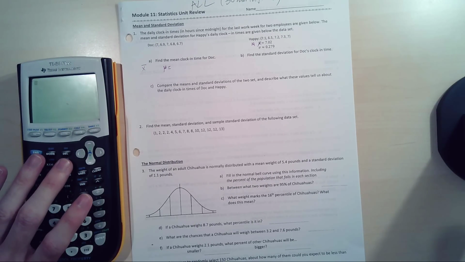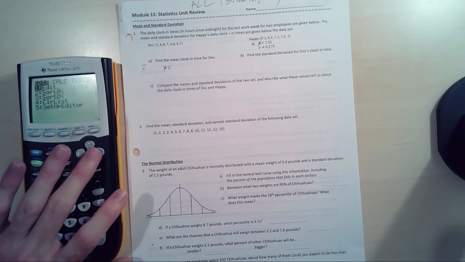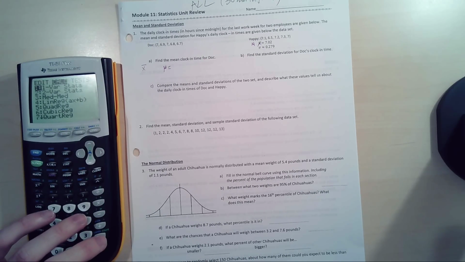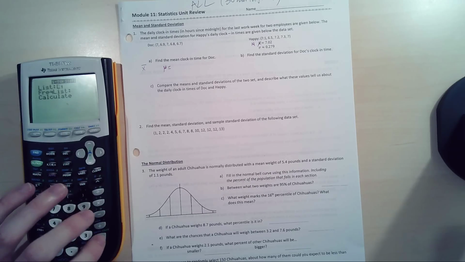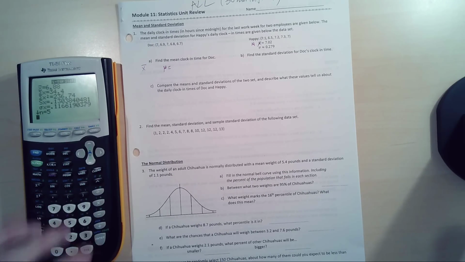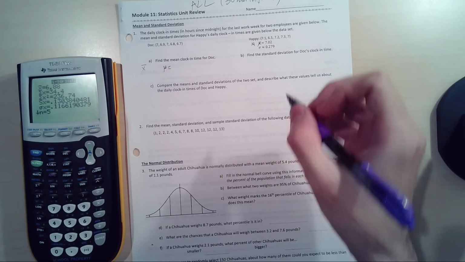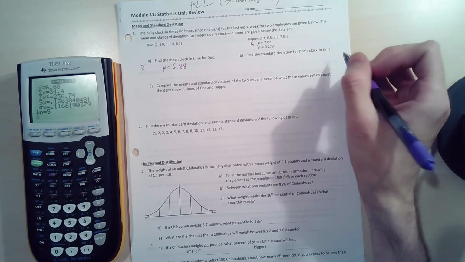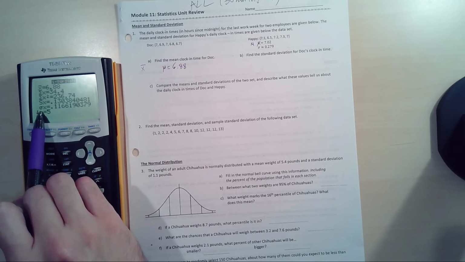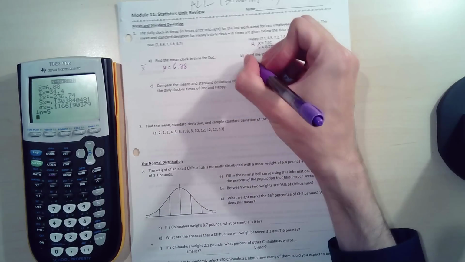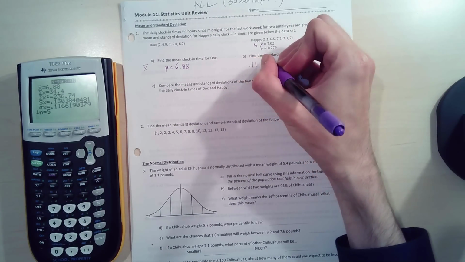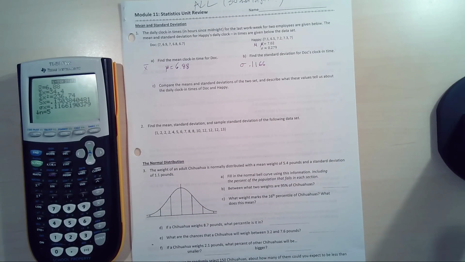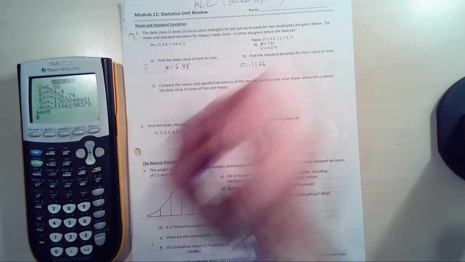I'll hit stat again. Scroll over to the right for calc. Hit enter for one variable statistics. And then go ahead and hit enter a couple of times. And you will get this guy right here. So our mean is 6.88. And the standard deviation is this guy right here. It's that little sigma character. That is going to be 0.1166. You don't really need that many decimal places, but hey, whatever. This is what we are equal to.